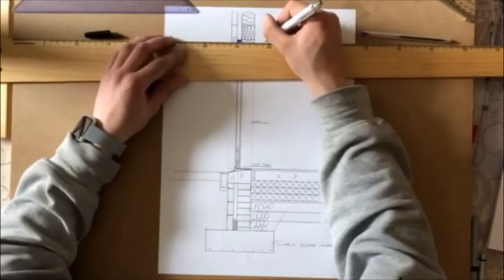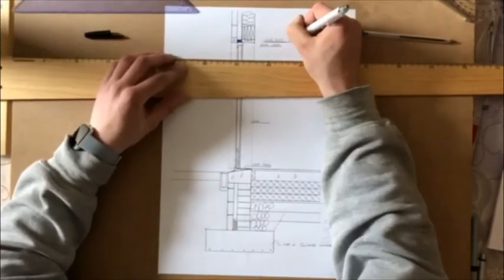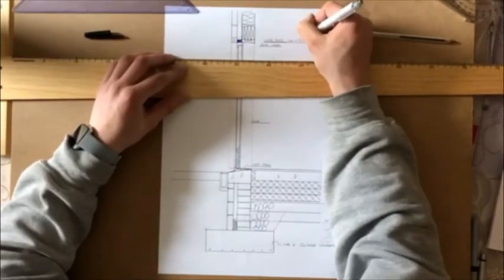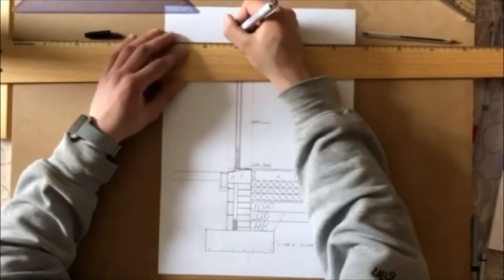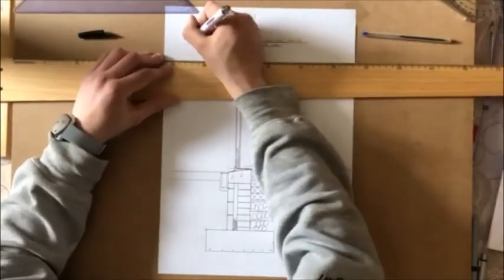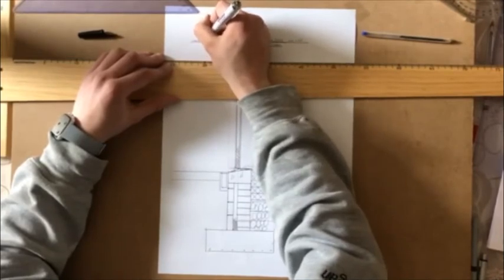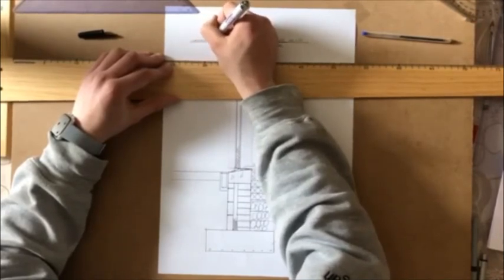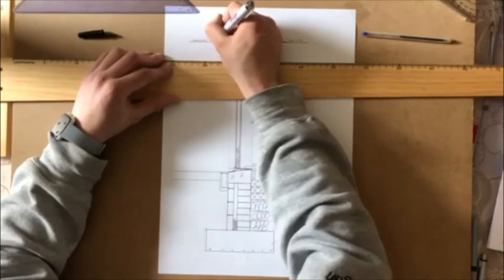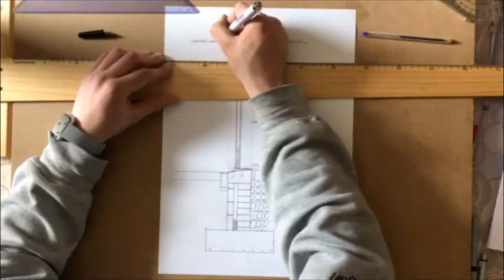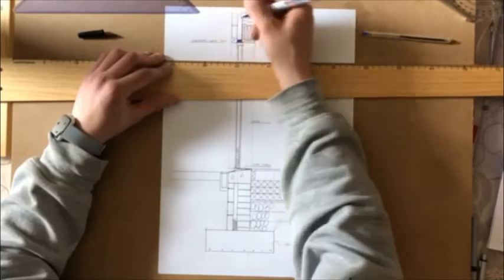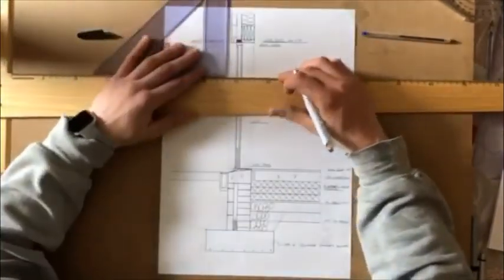Head plate, sorry, the head plate there is 200 by 50. Okay, we have our concrete lintel, 100 by 70. I'm missing something here, just have a spot in here.